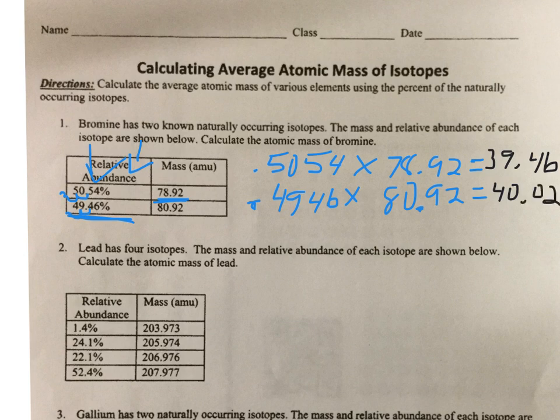40.02. Okay, now that I've gotten all of my samples, you're going to add them up. Very good. So you're going to add both of them up. 39.46 plus 40.02. How much does that give you? 79.48.